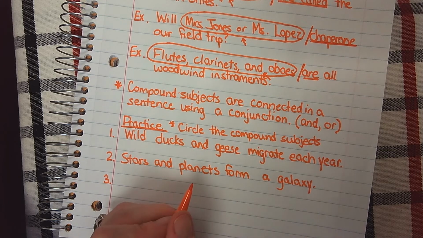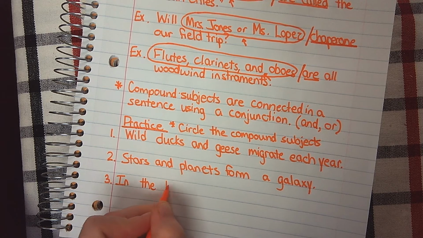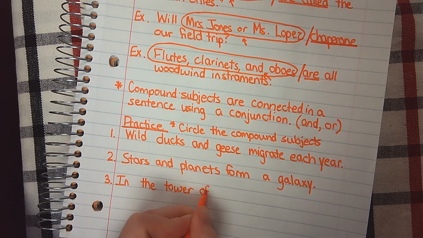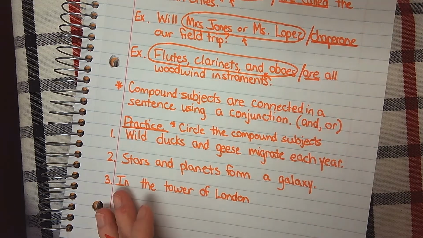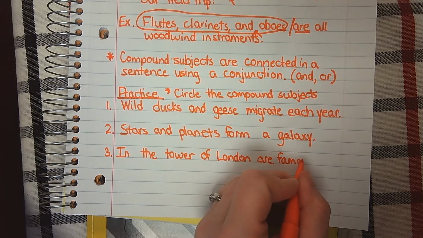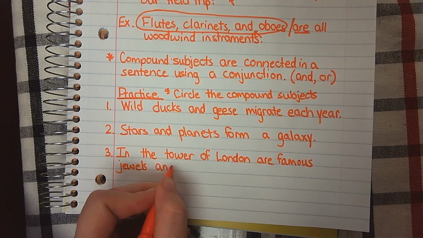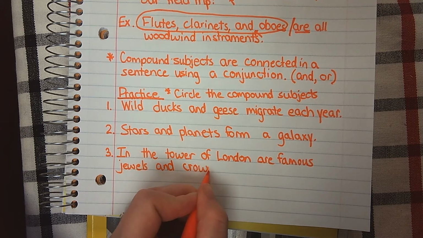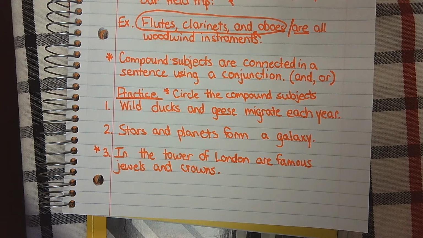And the last one: In the Tower of London are famous jewels and crowns. I'm going to put a little star next to number 3 because it can be a little bit tricky. It's not exactly following the same pattern that we've done before.